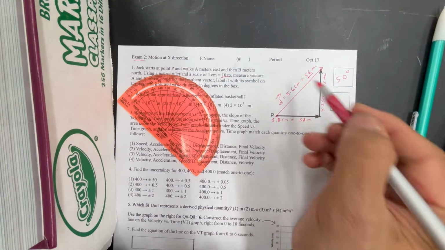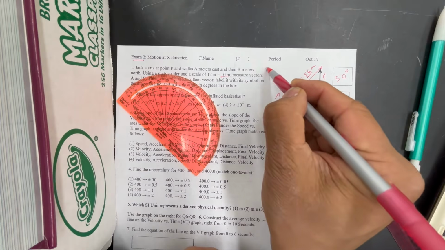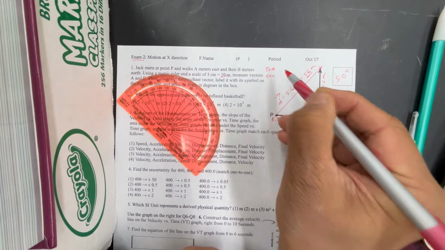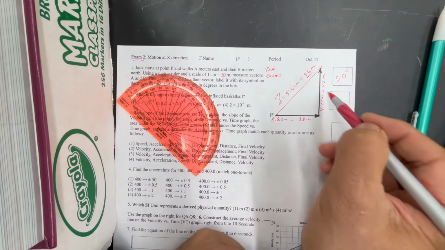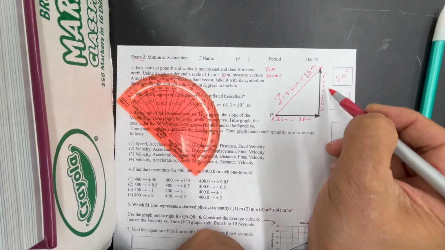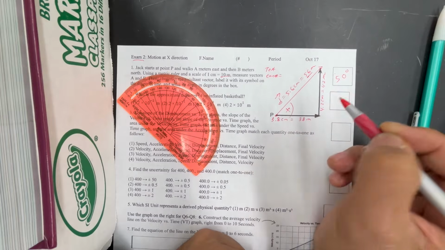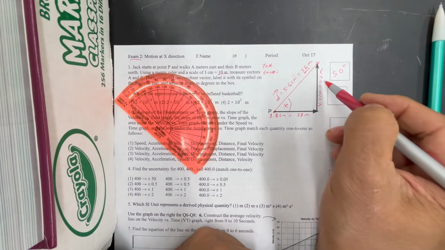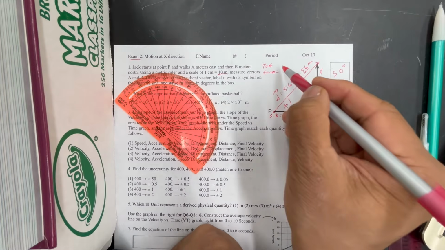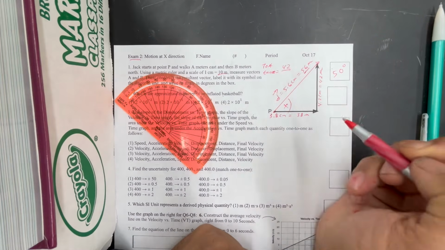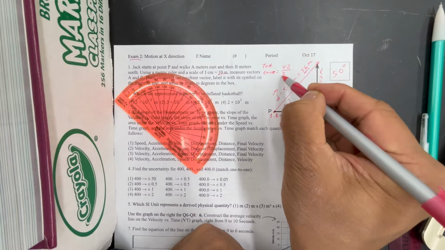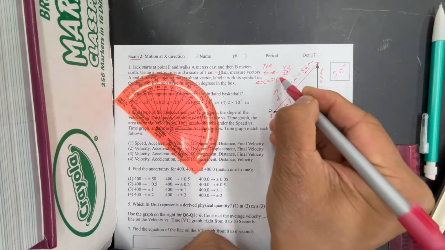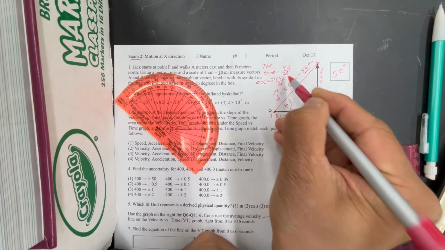To do that, I'm going to use SOHCAHTOA. So tangent theta is equal to opposite over adjacent. This is the angle I'm trying to find. This is the angle 50 degree, my measurement tells me. So opposite is 42 and adjacent is 38. So theta is tangent inverse 42 over 38.